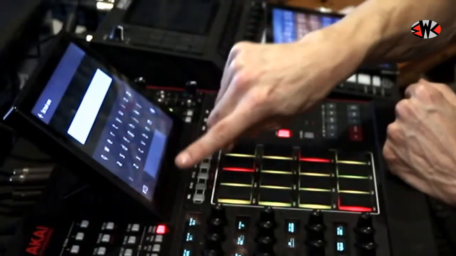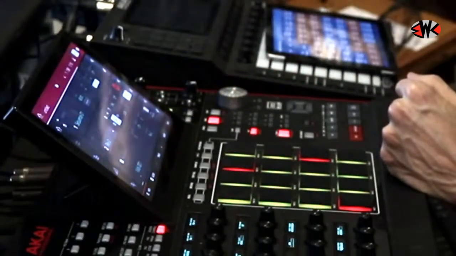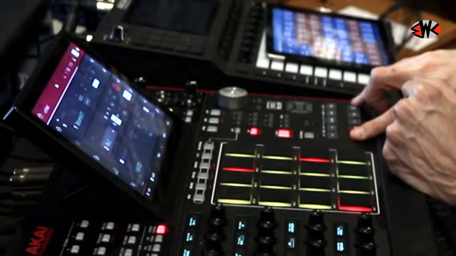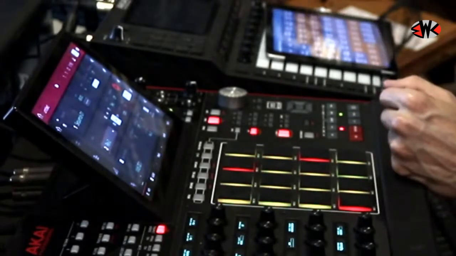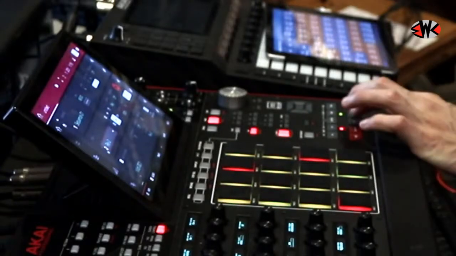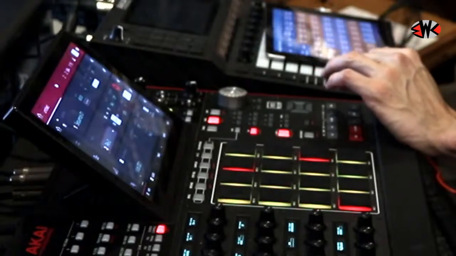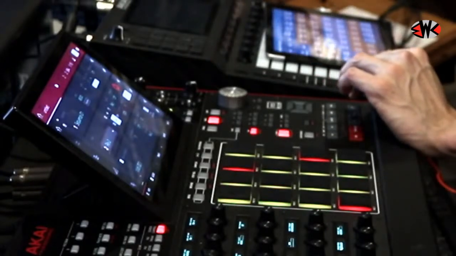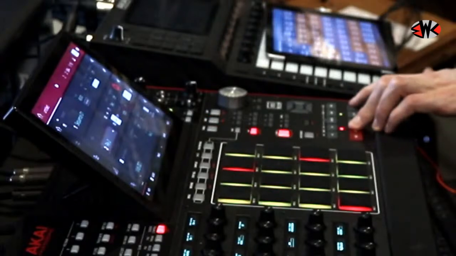I already named the ports, but I haven't named the track on this. Okay, Rev 2, I'm going to try to record the MS-20. I understand it's not on key, but I'm just trying to do this.